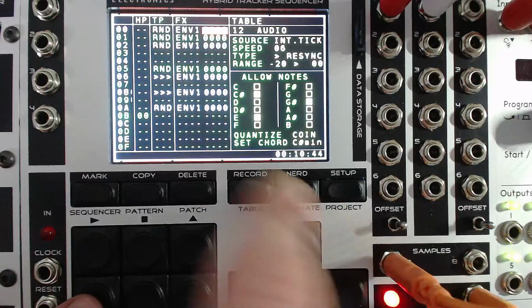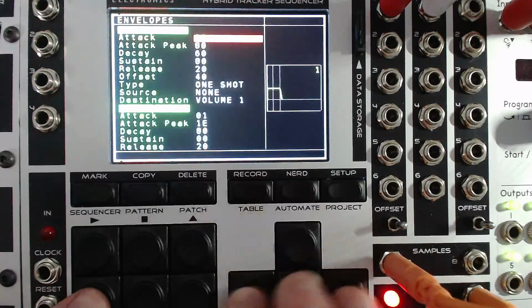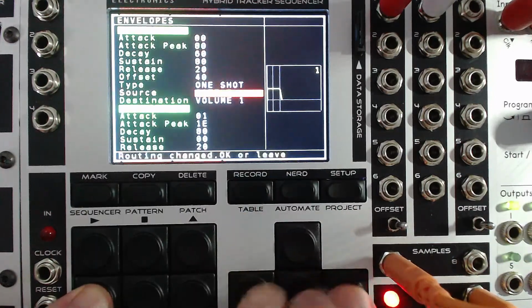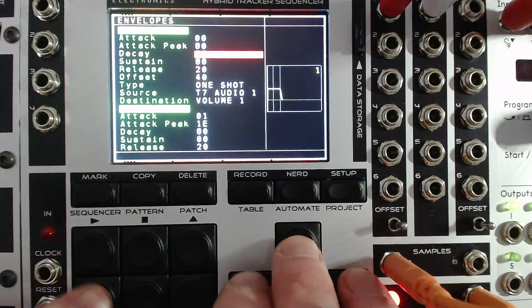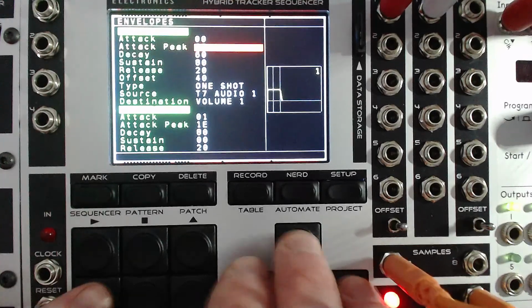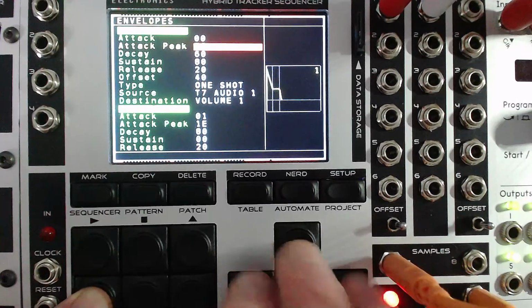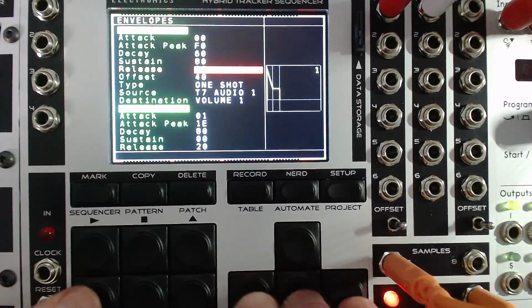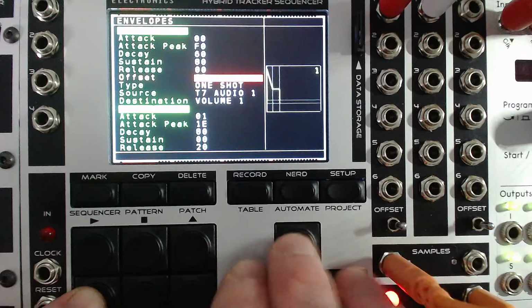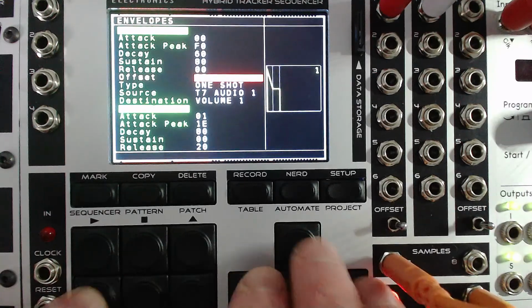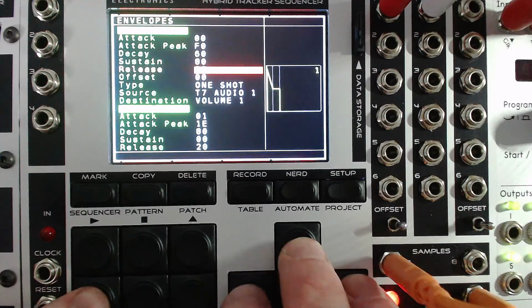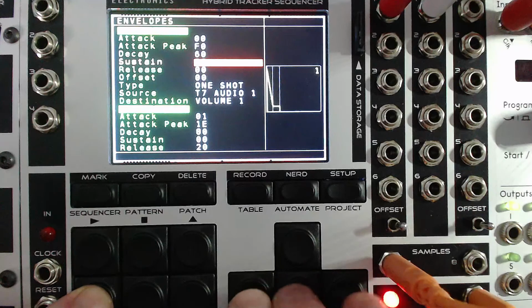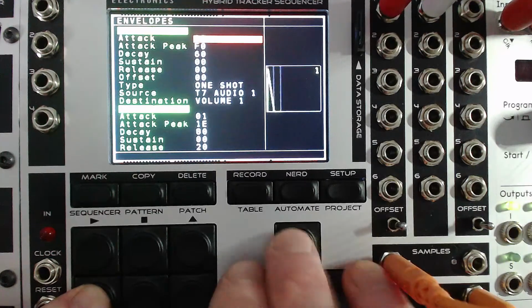That will make sense. Let's change this back to what I had, which was track 7 audio 1. Oh, whoops, by doing that I changed all the values of everything. That was funny. No offset. And hold on, sustain down. A bit more tech.